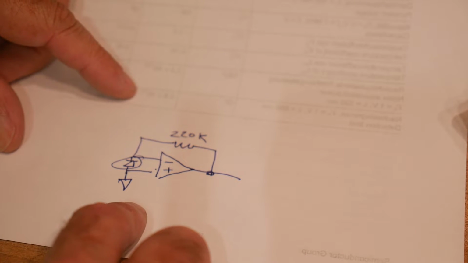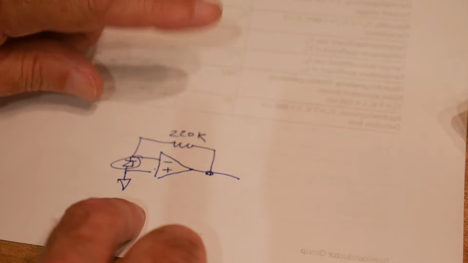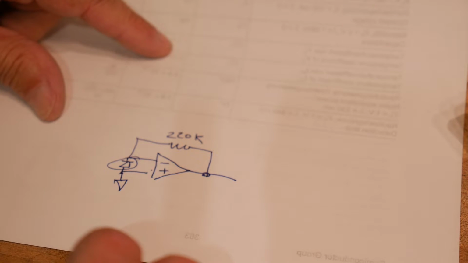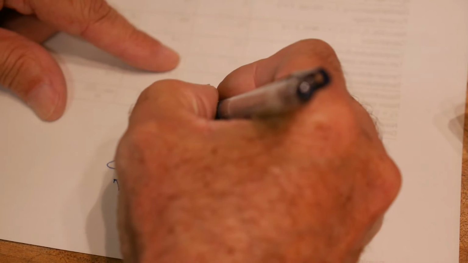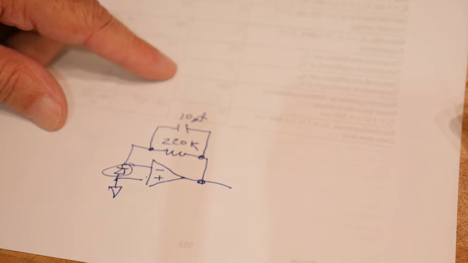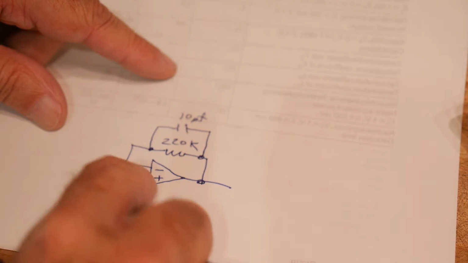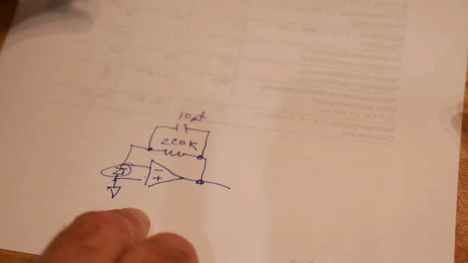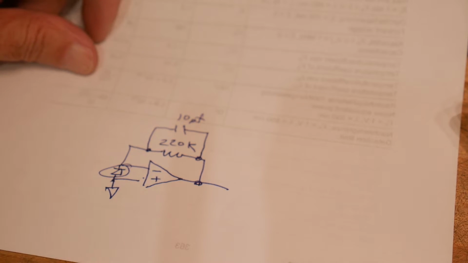So that's the basics of the circuit. There's a couple tricks to the circuit that you might need to know. One is this thing does like to oscillate at very high frequencies. So in order to stop that from happening, a small capacitor is generally placed here, say 10 picofarads, and that will keep this thing from oscillating at a megahertz or something like that. It could start to oscillate. So generally a little capacitor is put there.